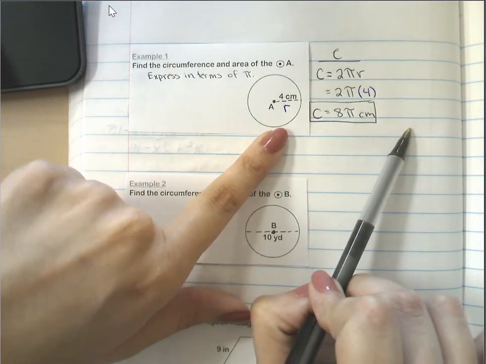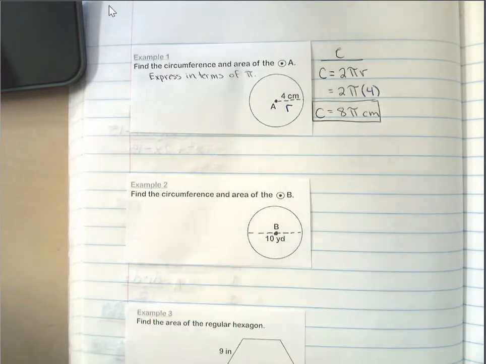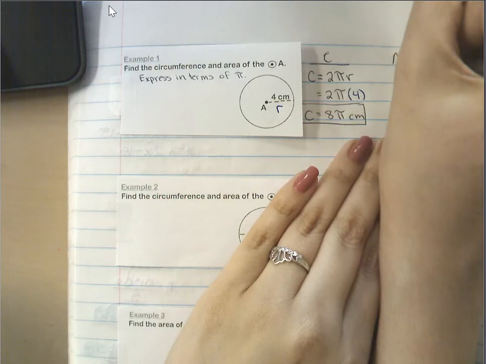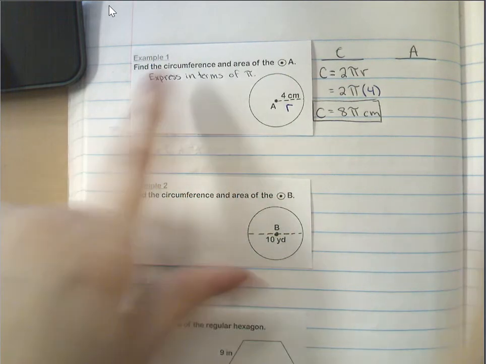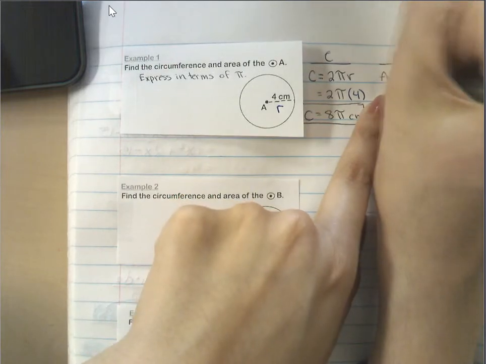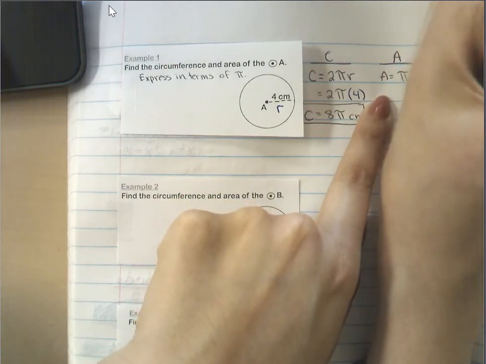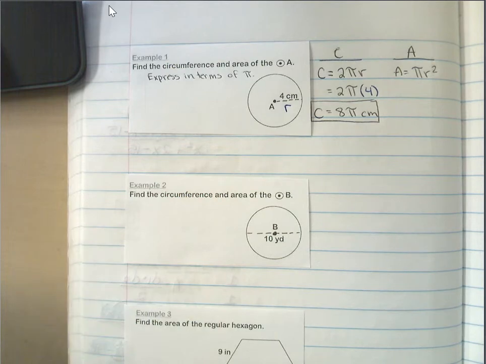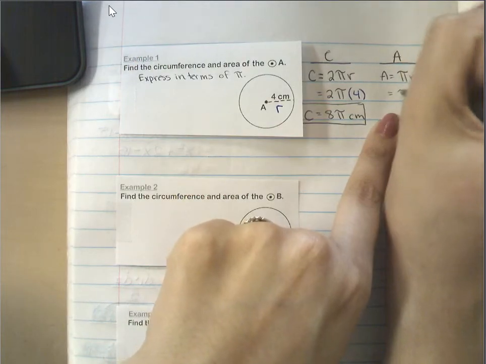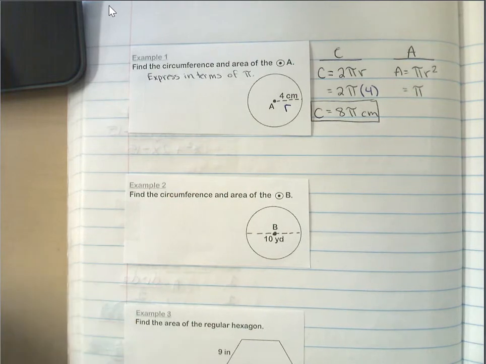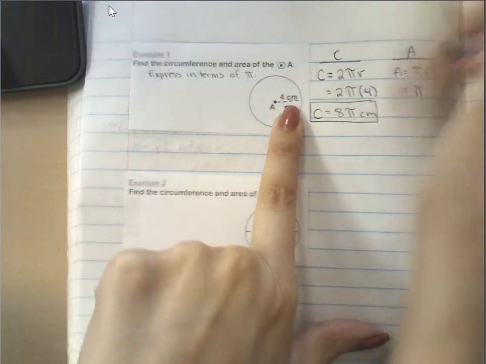Okay, so now example 1 still wants me to find the area, so I gotta do the area also. So A for area, and there's just one formula for area for a circle, is pi r squared. So same thing, I'm taking my formula and I'm replacing the r with the 4, because that's the radius.